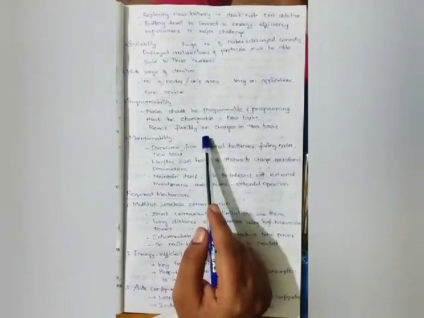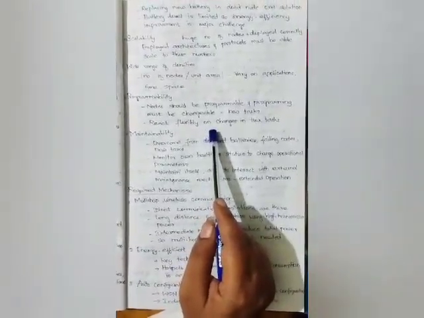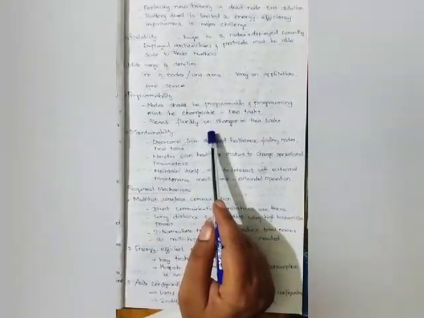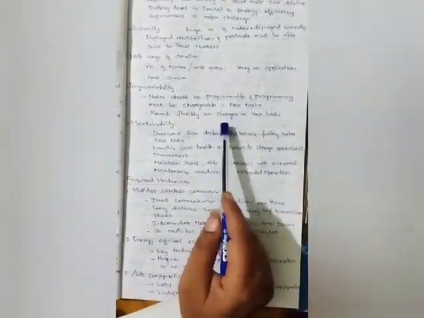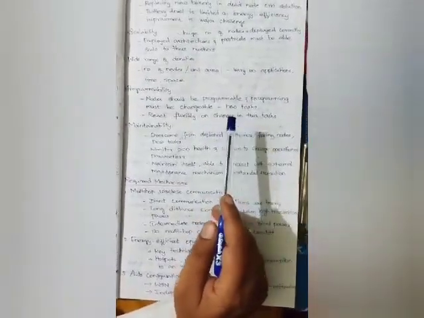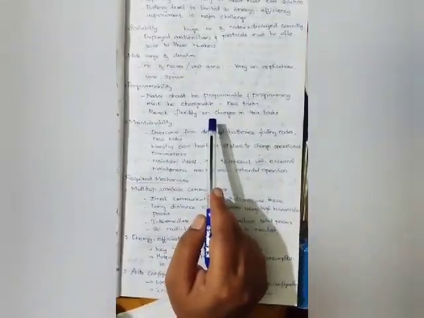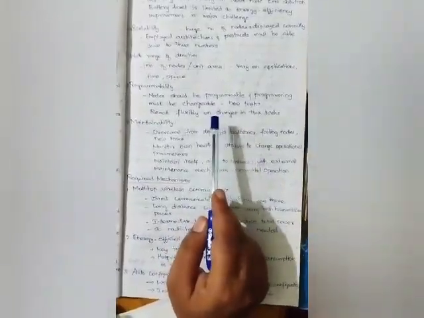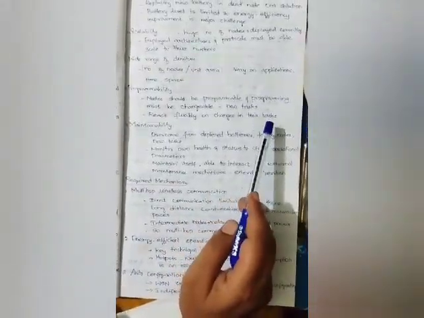Next one is programmability. Here, the nodes in the wireless sensor network should be programmable and their programming must be changeable when new tasks are added to the network. It is not only necessary for the nodes to process the information, but they also have to react flexibly when there are changes in their tasks.